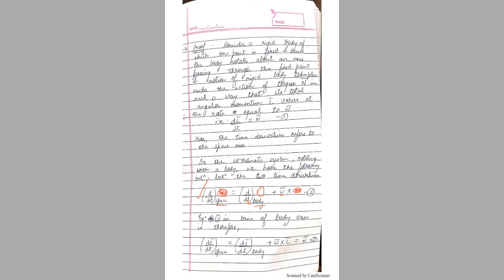Now I need to find the value of dL bar by dt, and I have told you this is regarding the space axis. Basically I want to find the value of torque, the N vector. N vector is nothing but dL by dt with regard to the space axis. So if I replace that unknown quantity with L vector, this side will become N vector, that is the torque. So I will replace this quantity by L.